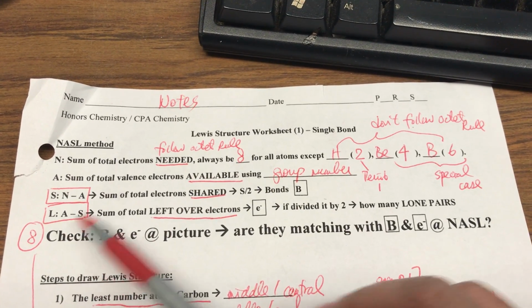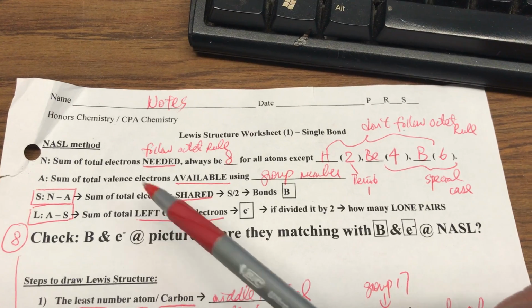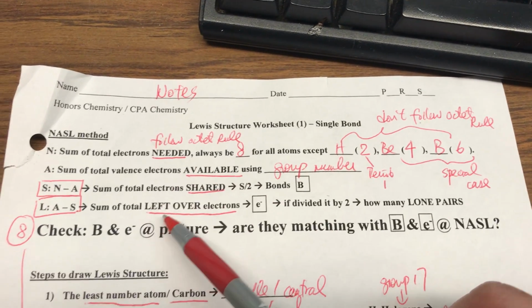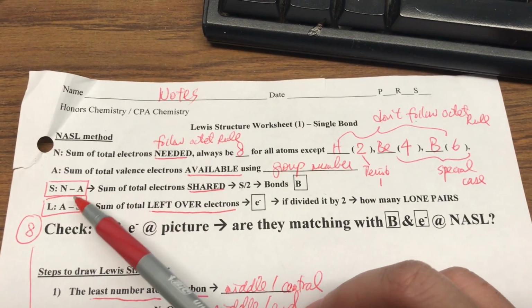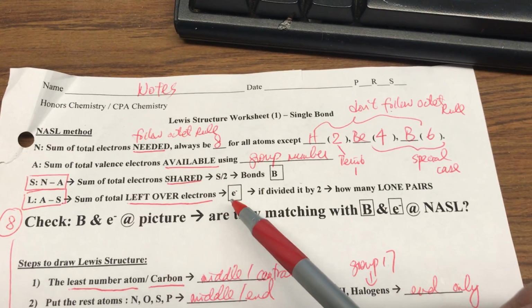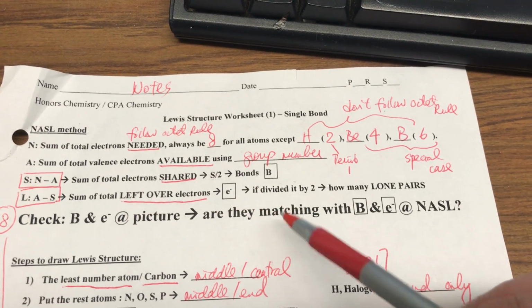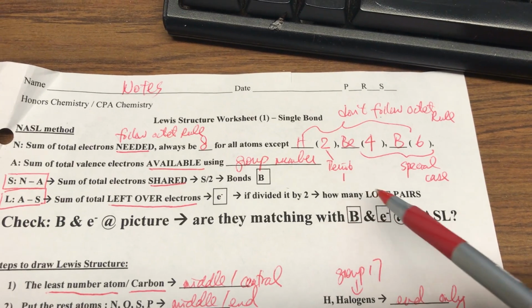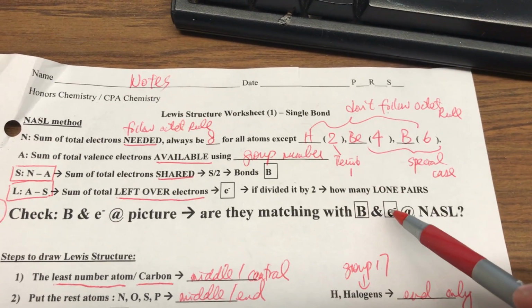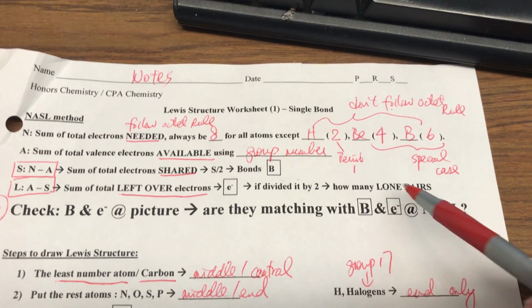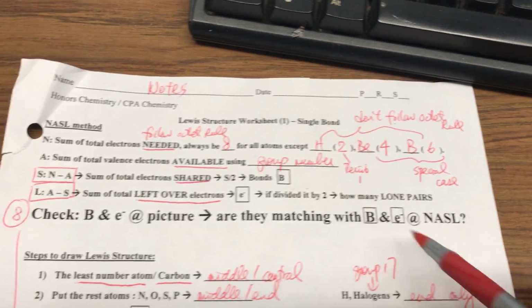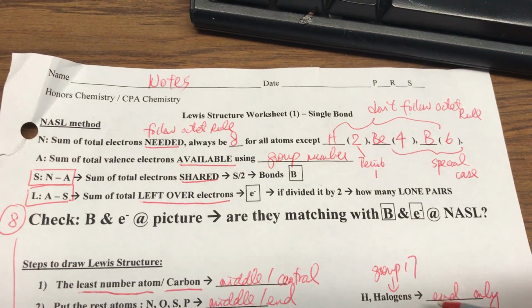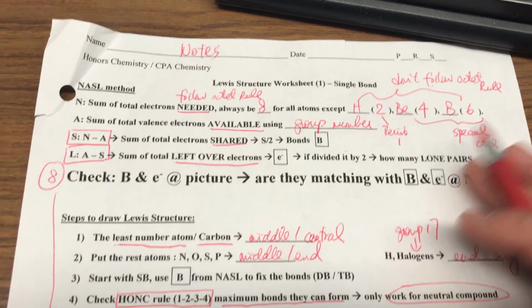And then the L is how many are left over. Some electrons are left over, they are not shared. So we need to find how many are left over. We take A minus S to get how many are left over. If we take the leftover divided by 2, we get how many lone pairs. One lone pair is 2 leftover electrons, but we don't need to worry about this until the following week when we do the 3-dimensional structure.